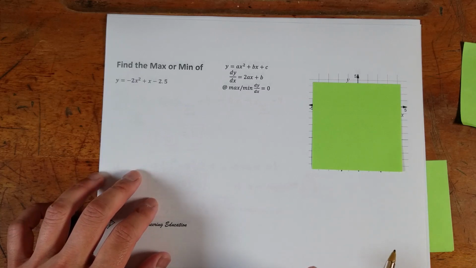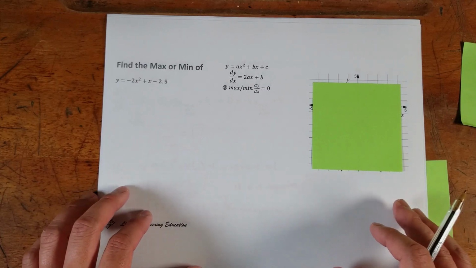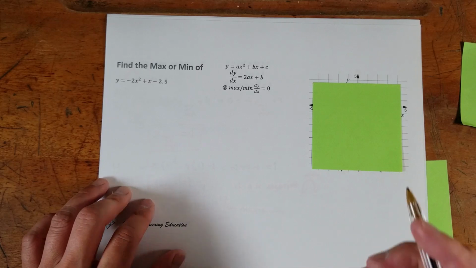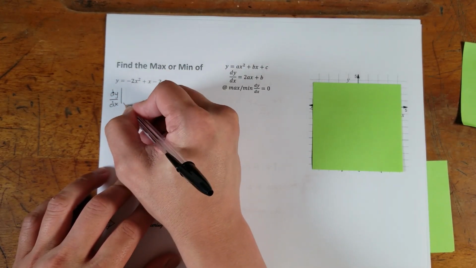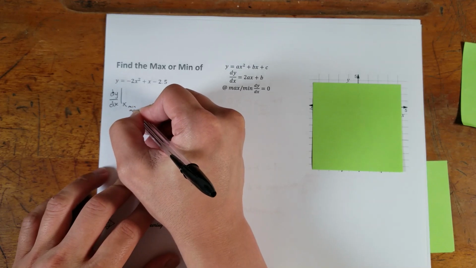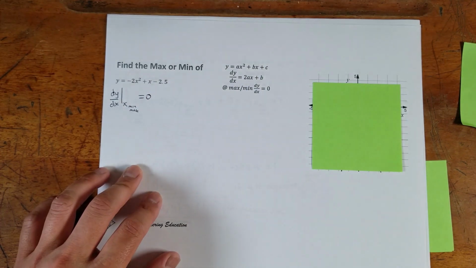Press pause, and then we're going to walk through the exact same steps. All right, so if you had a chance to take a look at it on your own, we're going to walk through it together. We're going to say dy/dx at x min or max is equal to 0.